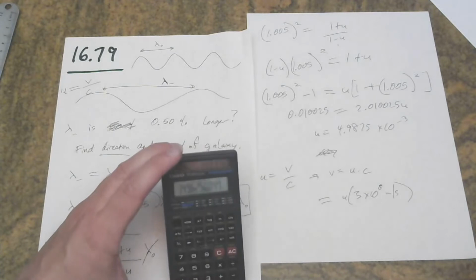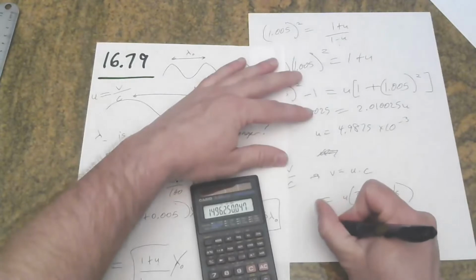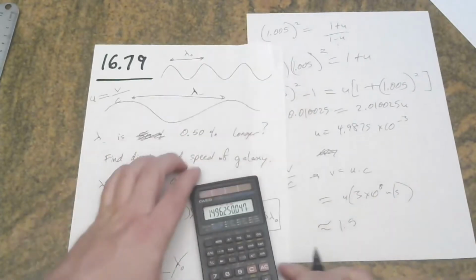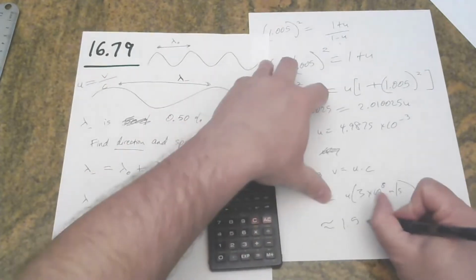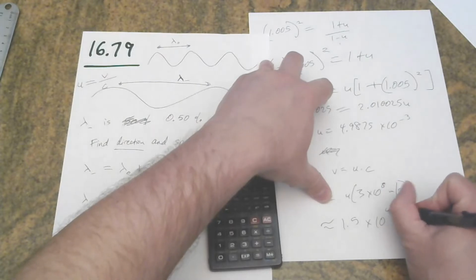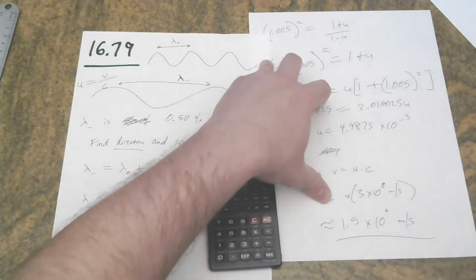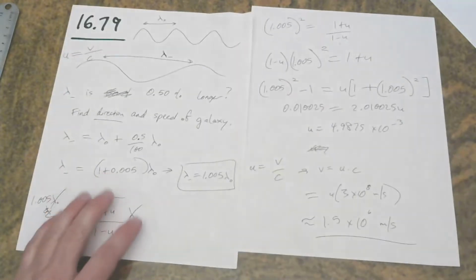And were they asking for the speed in meters per second? Yes, they were. So I'll round that to 1.5 times 10 to the 6th. 1.5 times 10 to the 6th. Pretty darn fast. 1.5 million meters per second, or 1.5, what is it, 15? I give up. Let's just leave it in SI units.